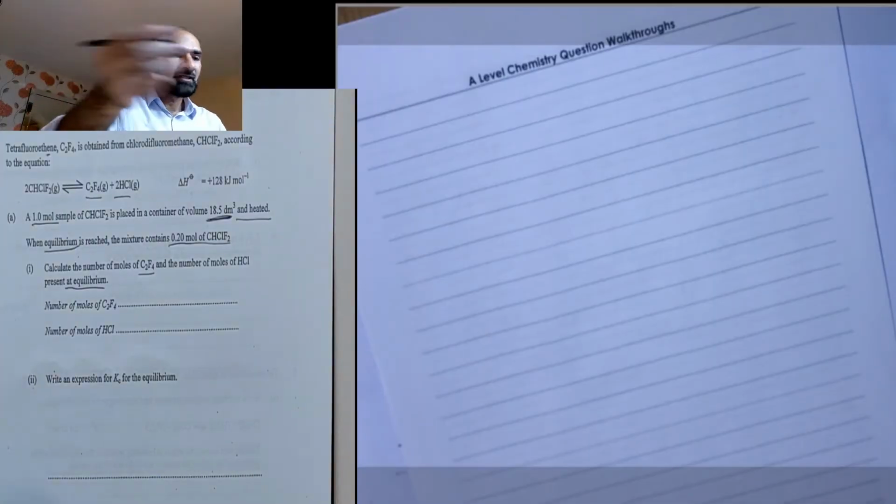Whenever I'm talking about equilibrium and I'm trying to work out Kc and moles at equilibrium, I use what I call the ICE method. Let me show you what the ICE method is.